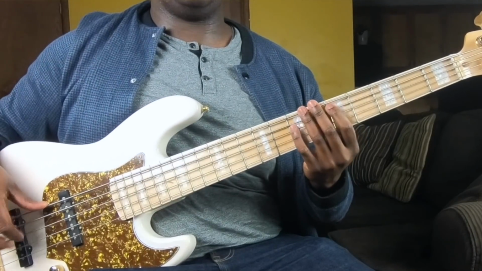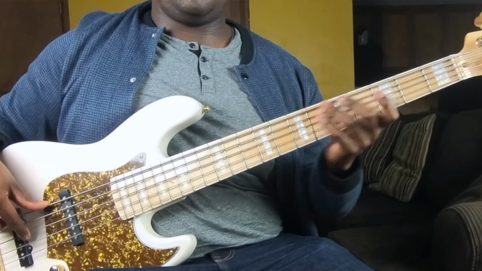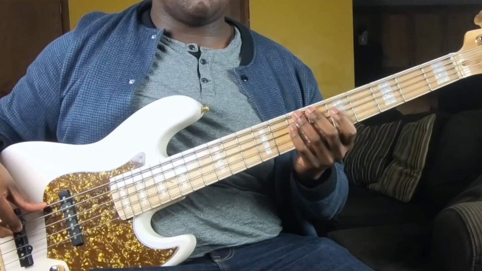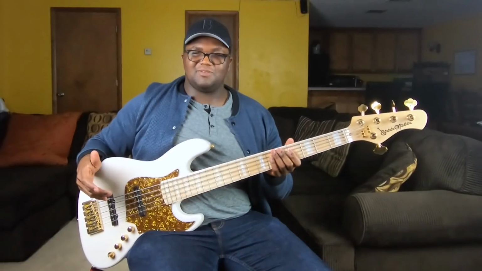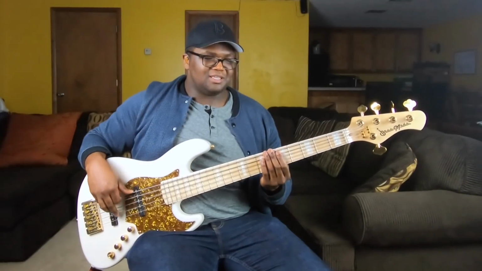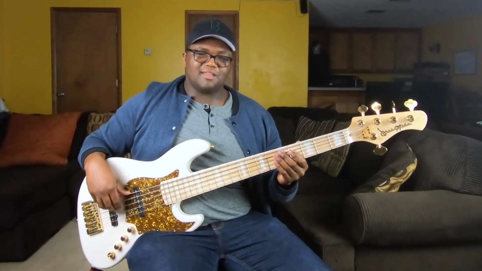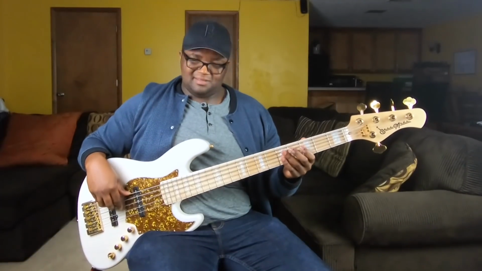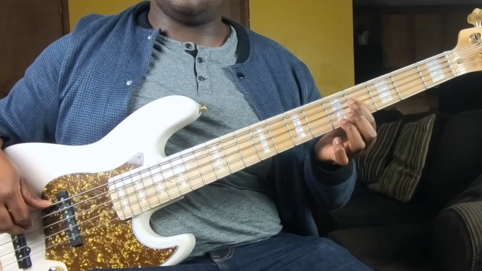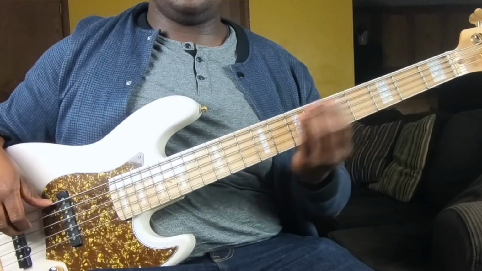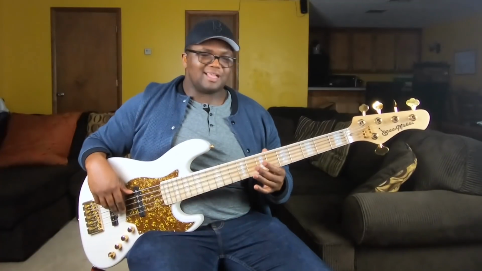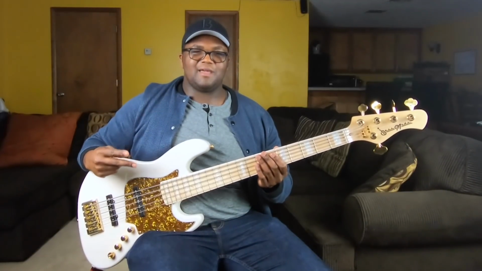You can even do a little slide, and when you hear people do that, that's where all that comes from. It comes from these different modes, the Dorian mode especially. All that is just sliding in from the flat 3 to the 3 right there. But we'll hit on that when we get to Mixolydian. So that's the second mode, the Dorian mode.